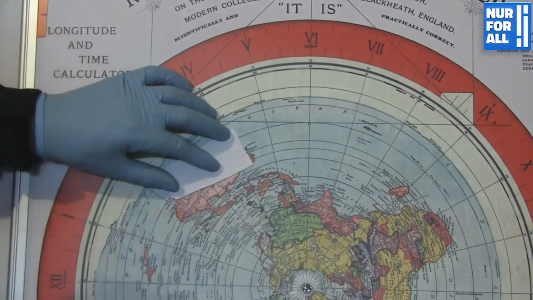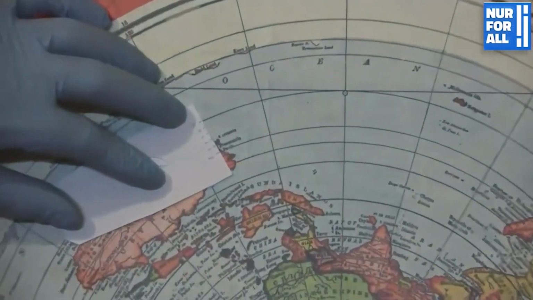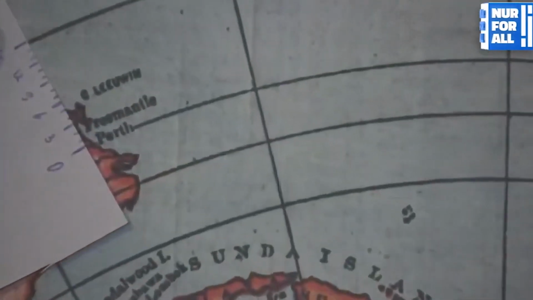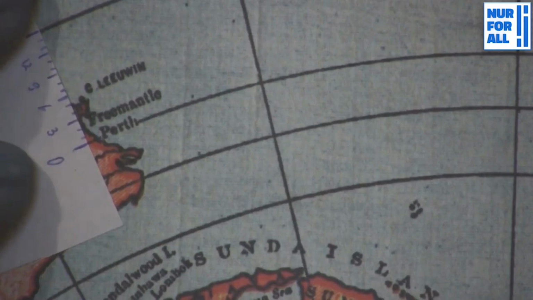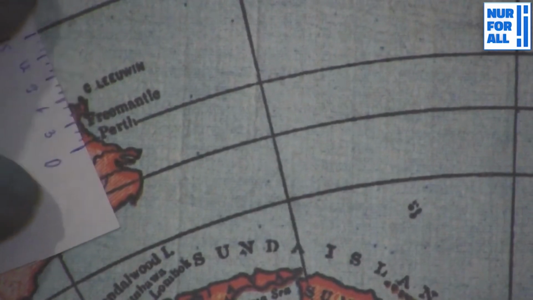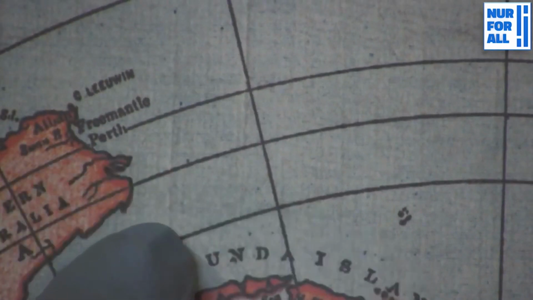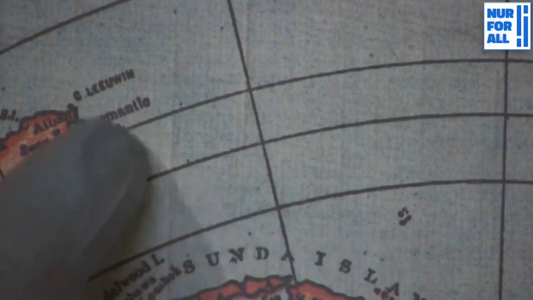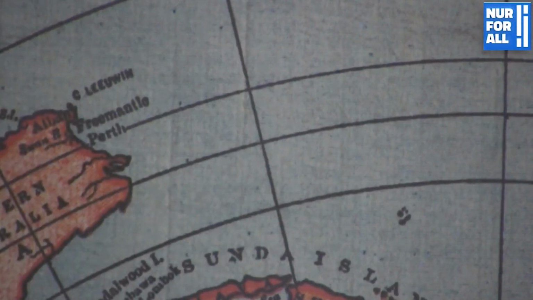Let me zoom in so you can have a better look. So it's somewhere between 1.5 and 2, but for the purpose of this demonstration, let's say it's a 2. So from equator to Perth is 15 degree, 30 and 2 degrees, so it's 32 latitude below the equator.